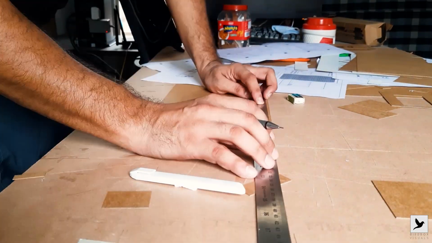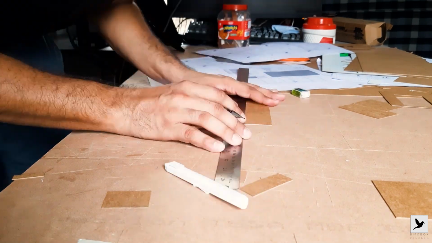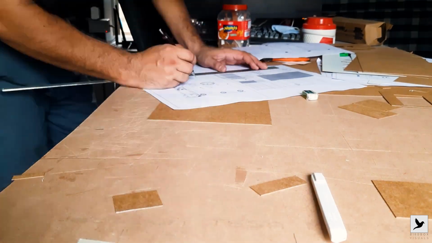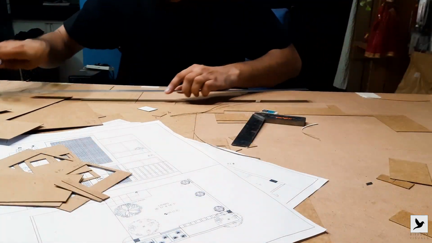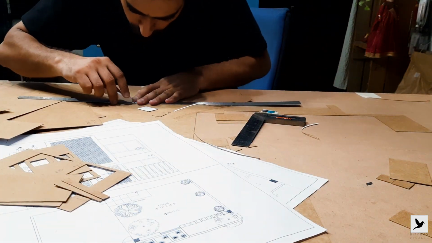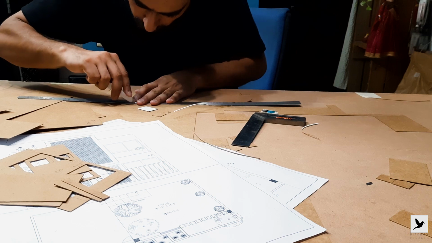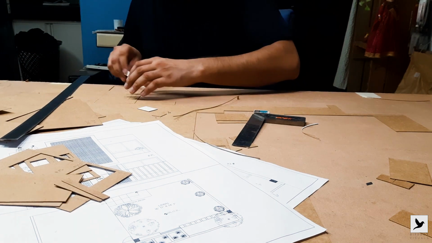Now we are cutting other elevations of the building. This is the front elevation, and on the left side we are cutting currently, and also we'll cut the right side of the elevation, and then we'll assemble them when the model is getting ready.